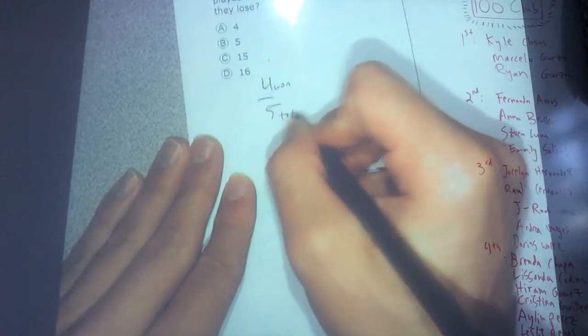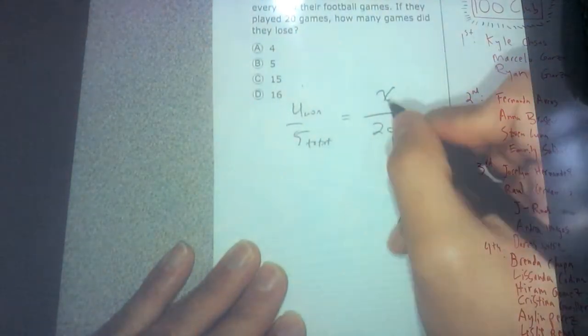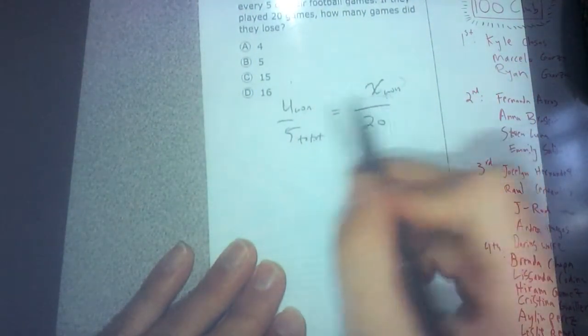Okay, the Viking football team won 4 out of every 5 games, so they won. This is how many they won, and this is the total here. If they played 20 games total, how many games did they lose? So what we can do is solve for how many they won, and then subtract from 20, because you either have to lose or win. So it's going to be like this. 5 times x is equal to 4 times 20. And that's going to give me 80 is equal to 5x. Divide by 5. x is equal to 16.